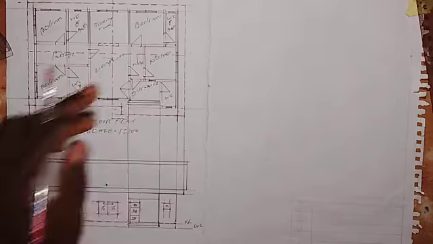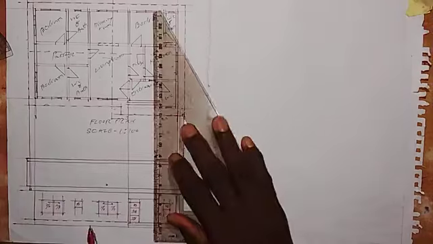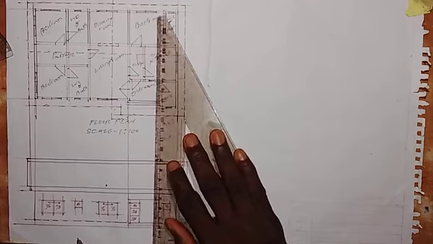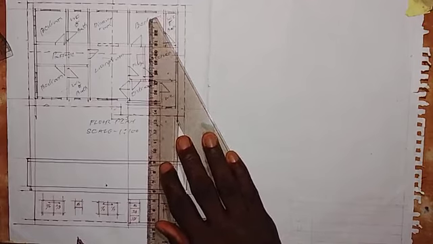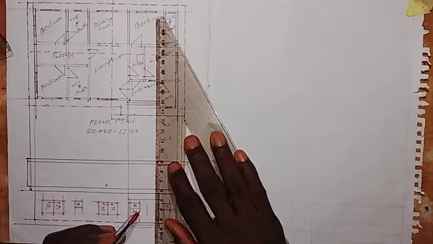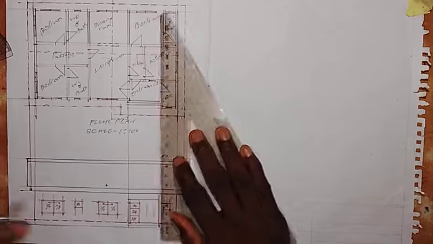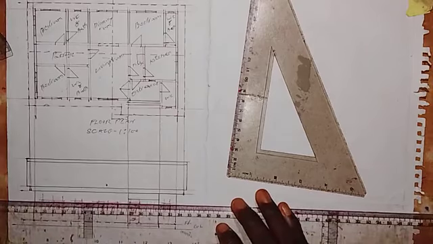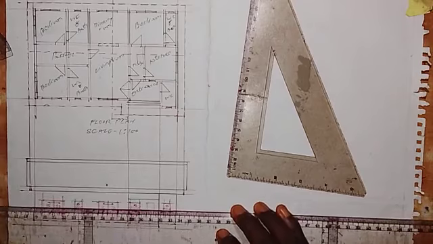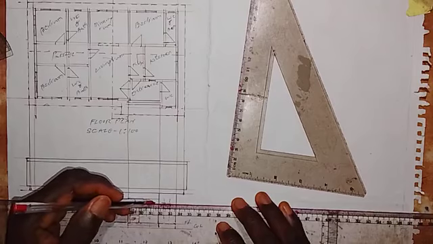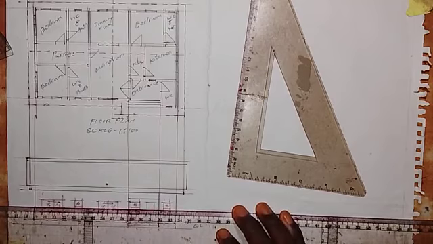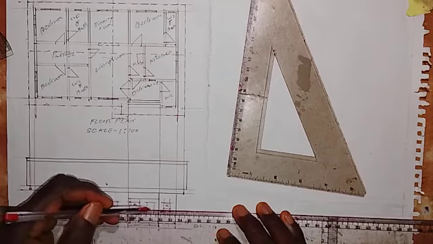Then we have this window here. So let us position the window as we have it here. It's a small window in the kitchen, that is W1. So we draw a line, and then we come to this side. We also draw a vertical line like this. Along the top of the door, we also draw a horizontal line like this. Then down here, I will draw a horizontal line like this.